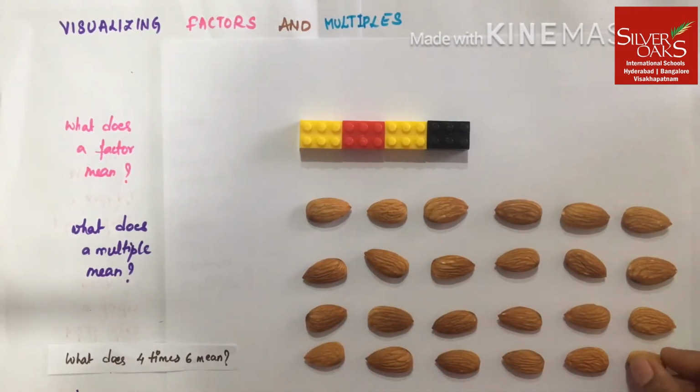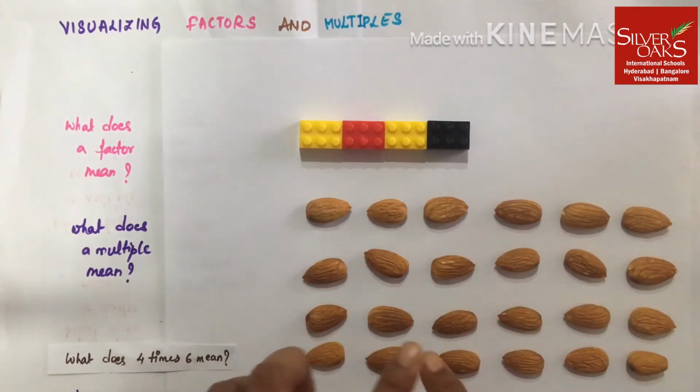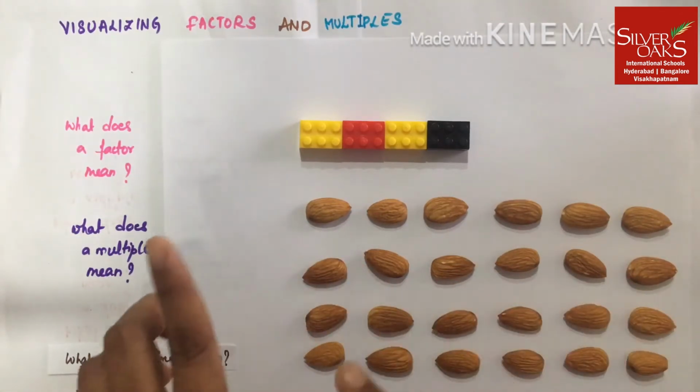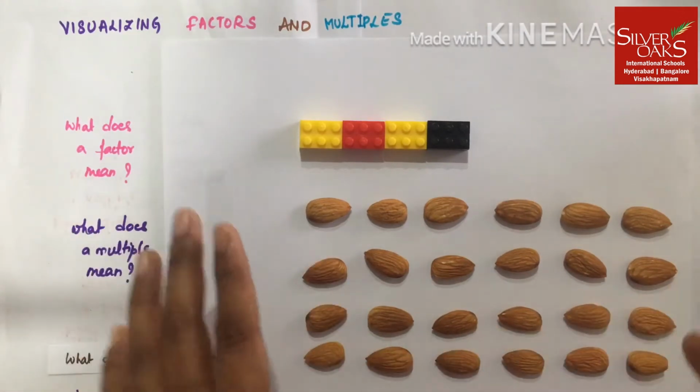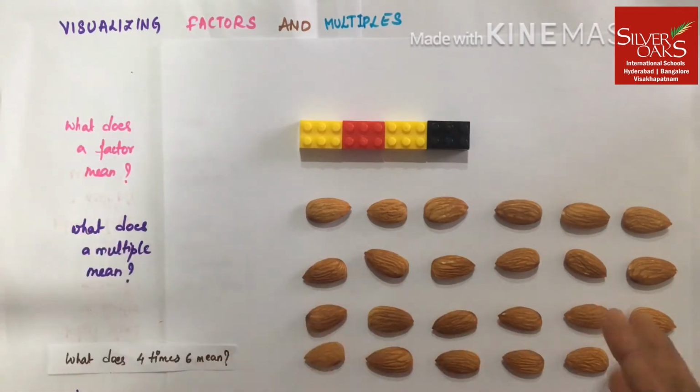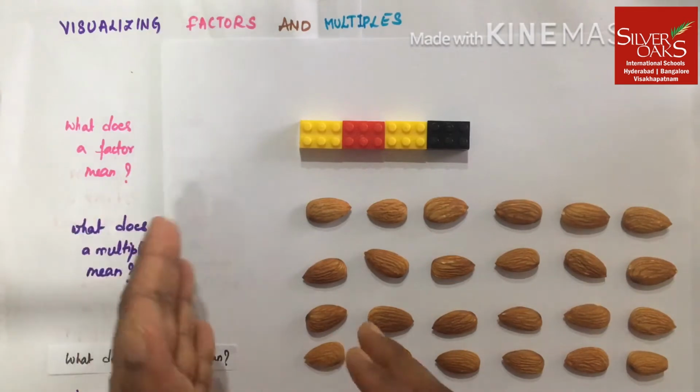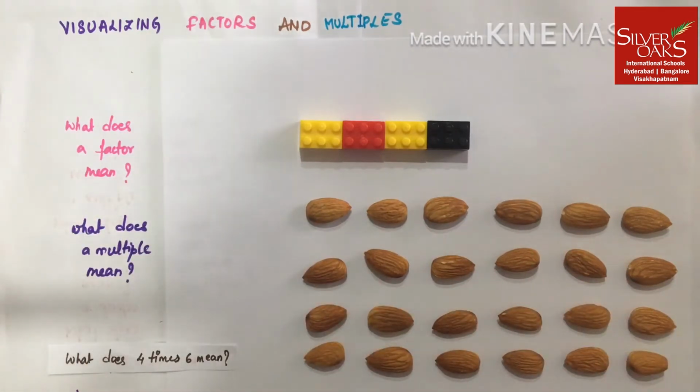As you can see, it has formed a row and a column formation with 6 columns and 4 rows. 4 by 6, 4 rows and 6 columns. In total, I have used 24 seeds.